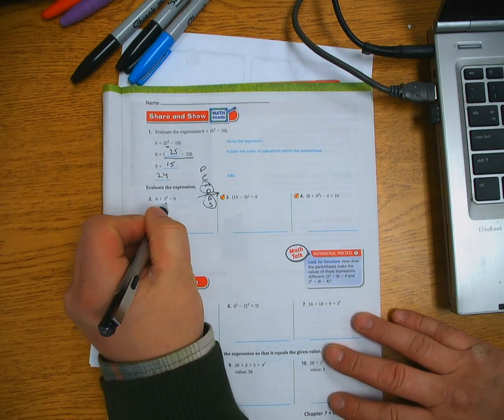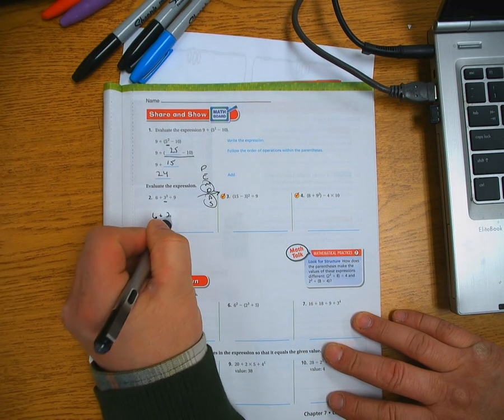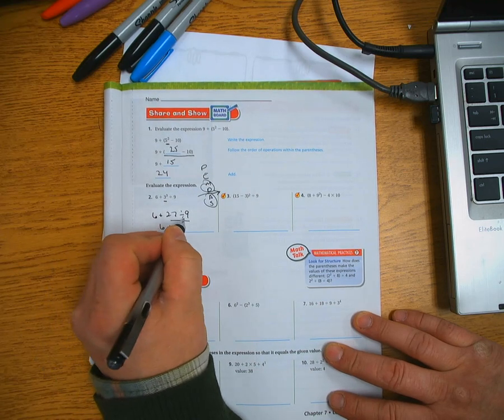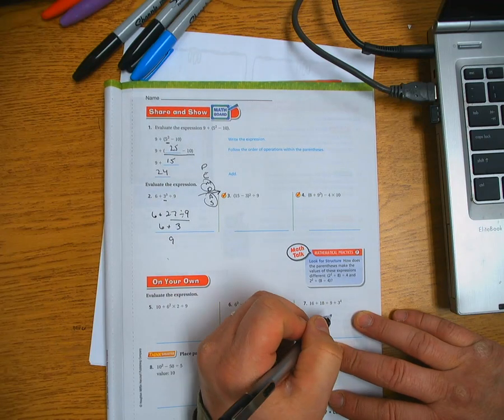Come down here. Remember, parentheses, exponents, multiplication or division, addition or subtraction, whichever comes first, going left to right. Okay, so down here I have an exponent first, so it's 6 plus 3 times 3 times 3 is 27 divided by 9. 6 plus 27 divided by 9 is 3. Final answer there is 9.